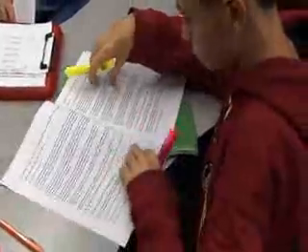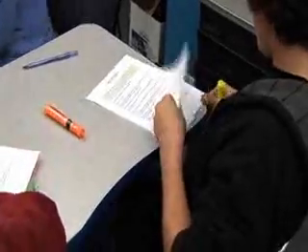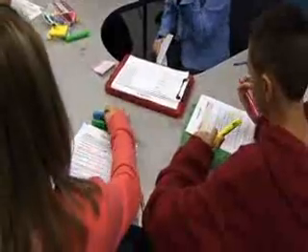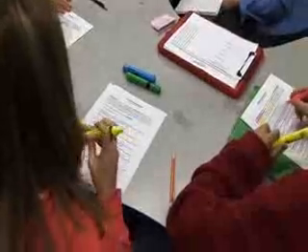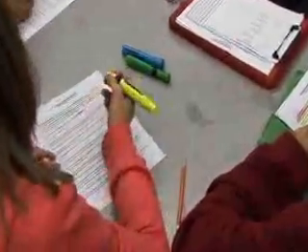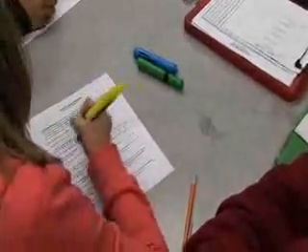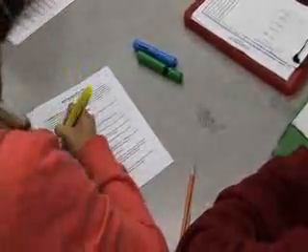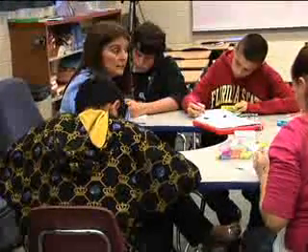All right, now let's find the problem in the story. What's the problem? Right there. It talks about where this is. Okay, and then highlight the resolution or the ending.